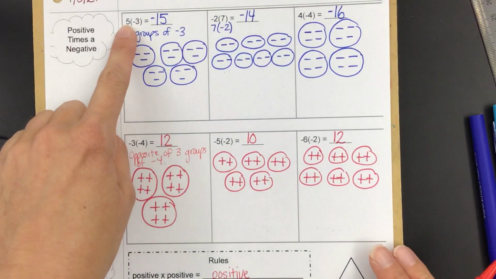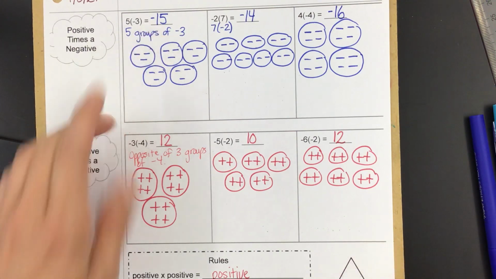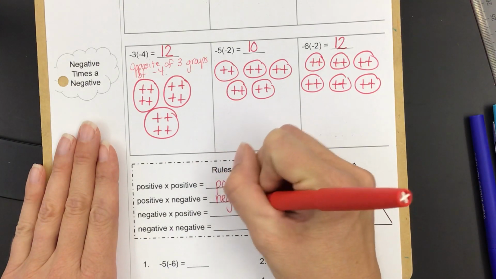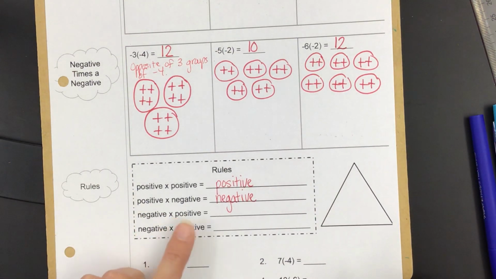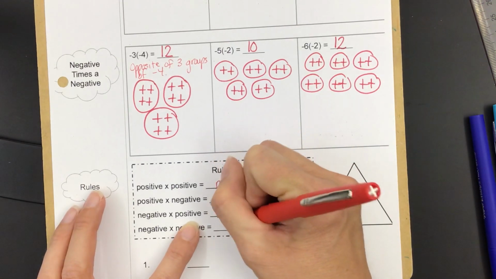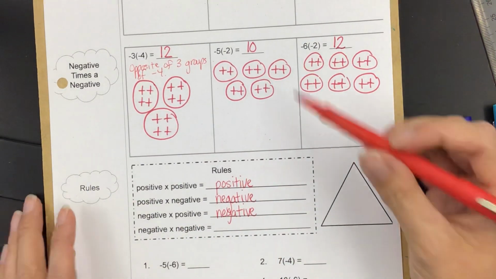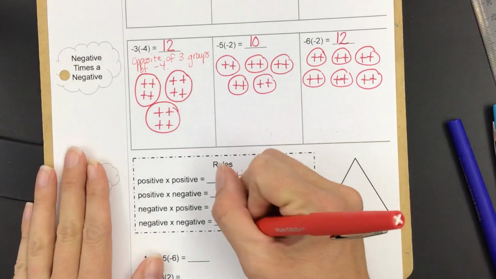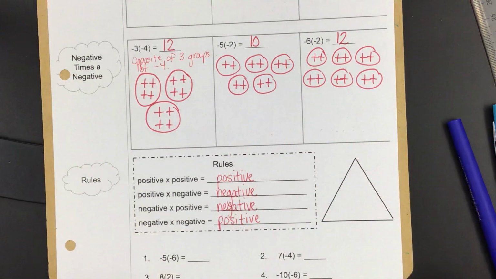When we multiplied a positive times a negative, what was the sign of our answer? Negative. Awesome. And when we multiplied a negative times a positive, the answer was? Okay, and then just these problems above here, a negative times a negative, what's the sign of the answer? Positive. Whew, you guys are awesome.